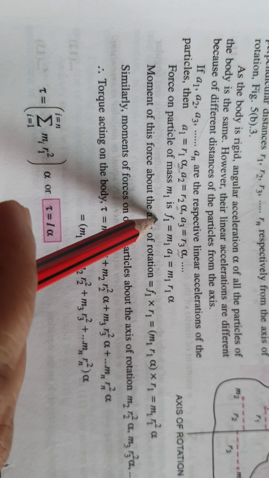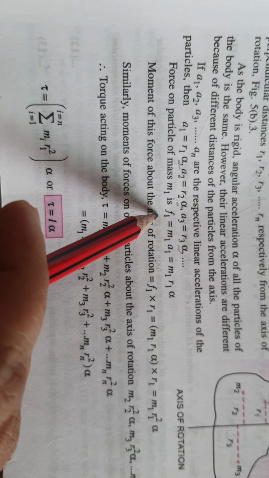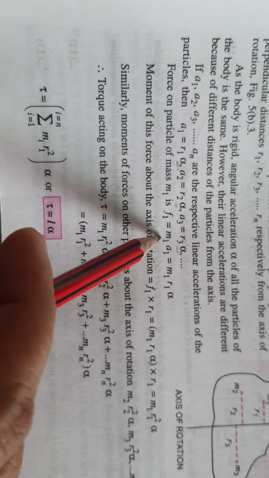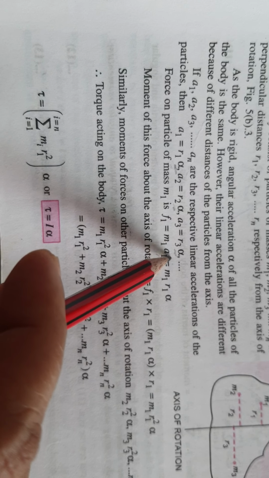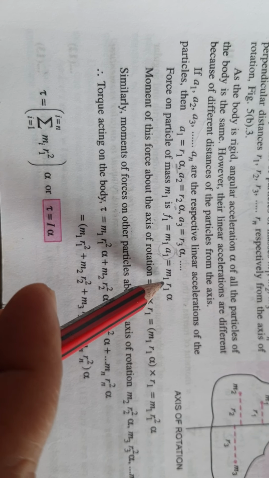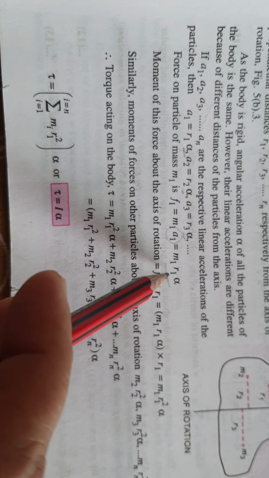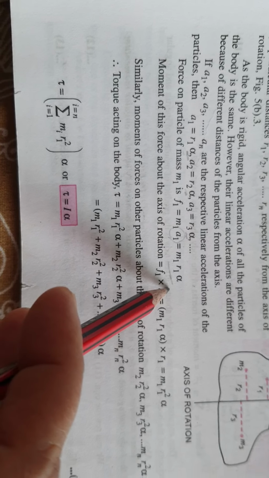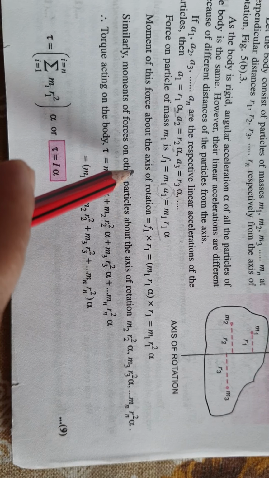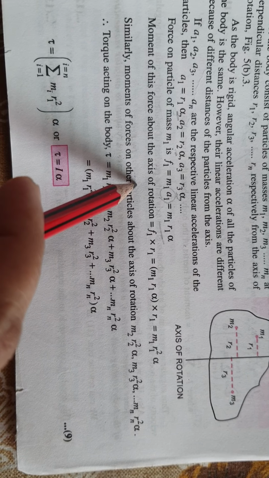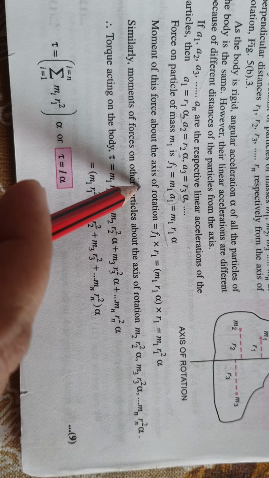Now we know the basic equation as per Newton's law. F1 is equal to m1 a1. Substitute the value of a1 as r1 alpha. So F1 is equal to m1 r1 alpha, and so on. So what is the moment of force or the torque?